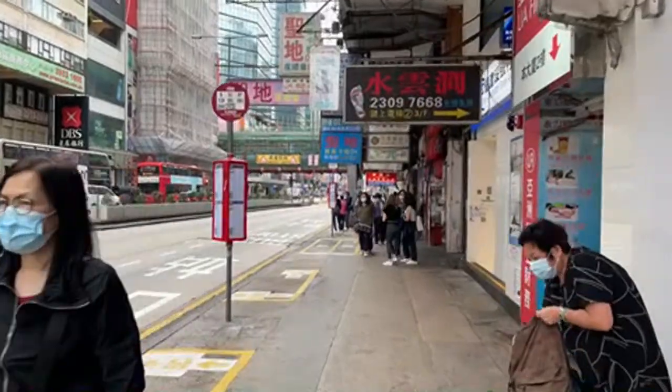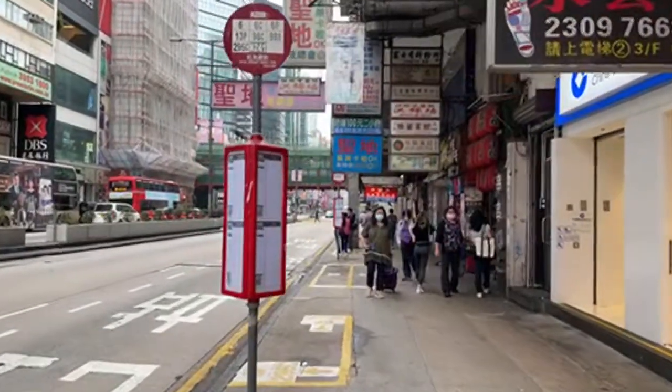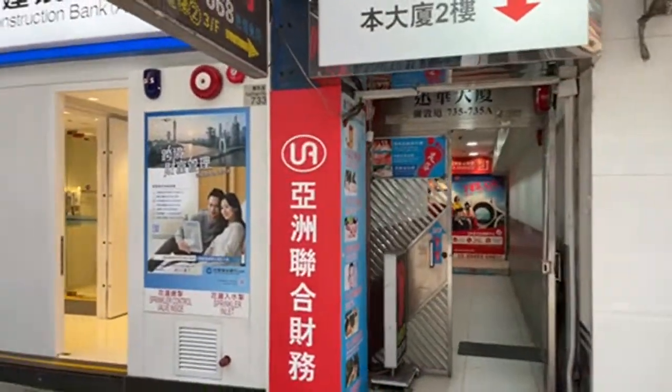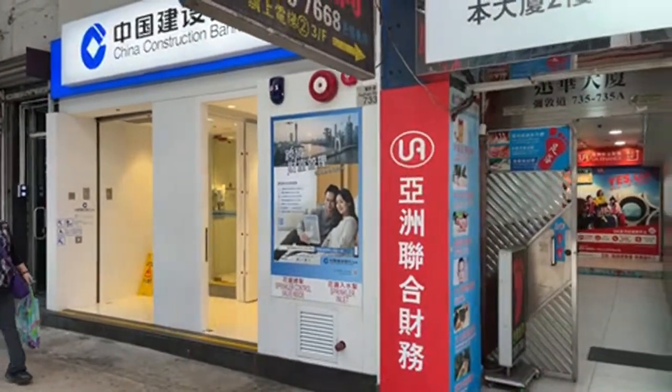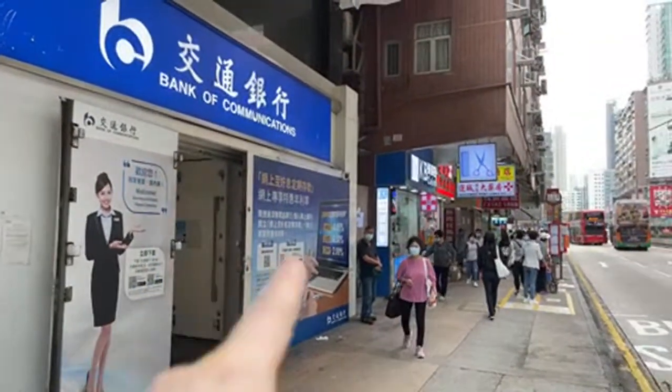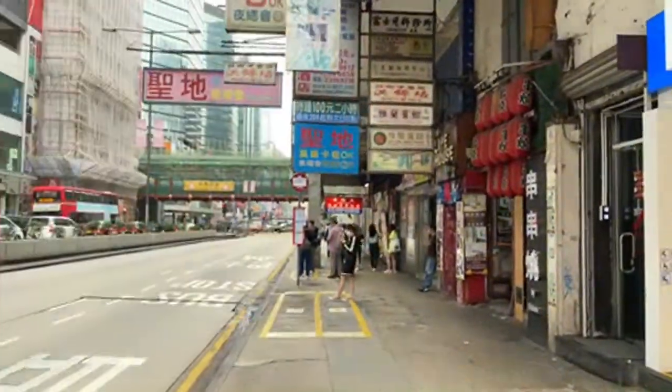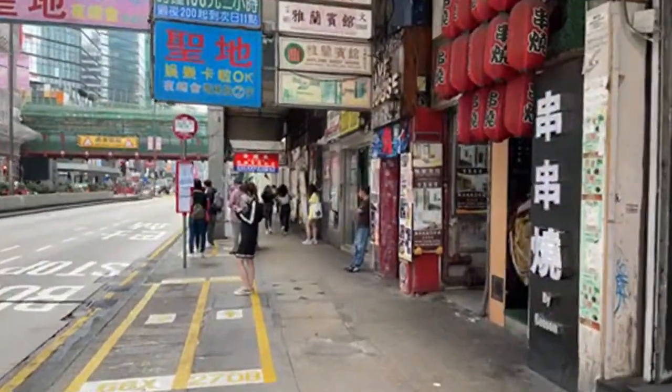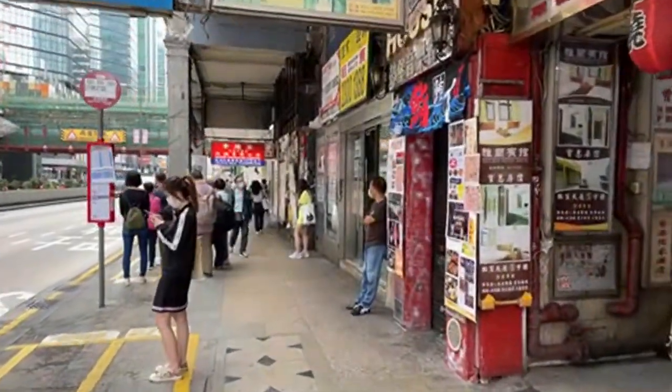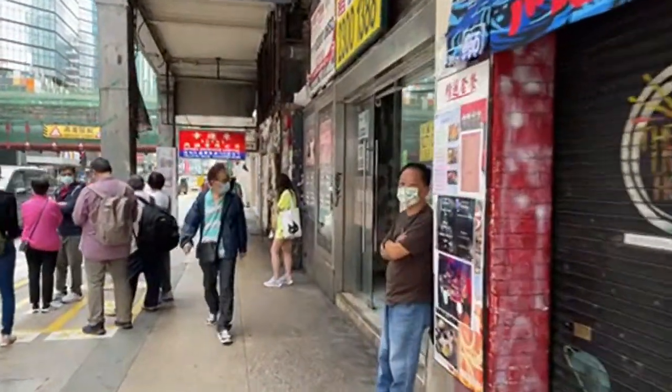Oh, this bank still has its protections. This one's still got its protections, and the Bank of Communications still has its protections up. It's kind of weird. A lot of banks have already dismantled the armour plating that they set up.